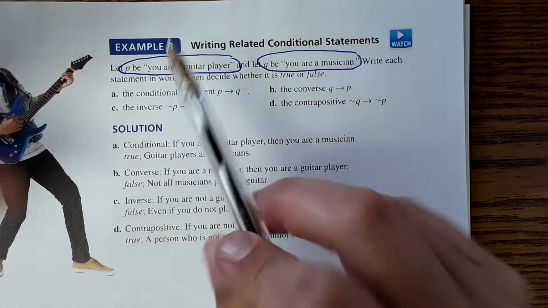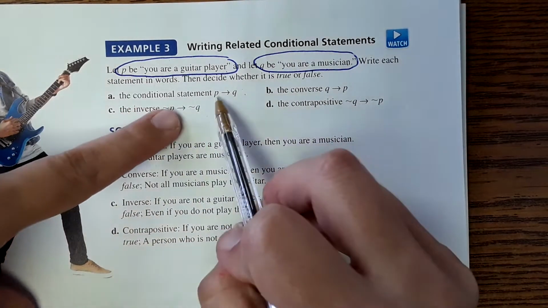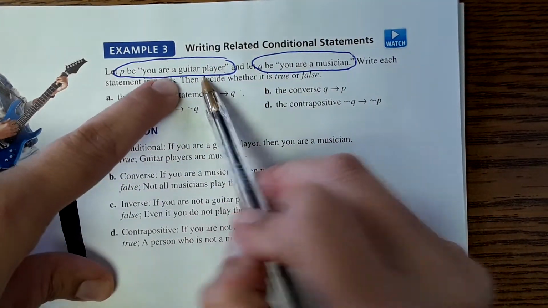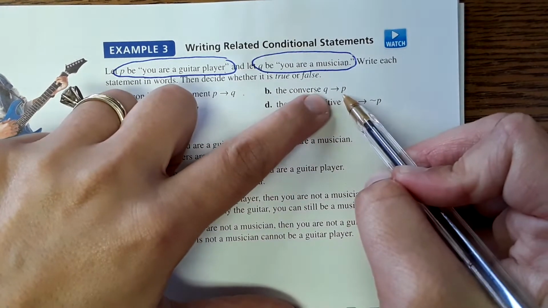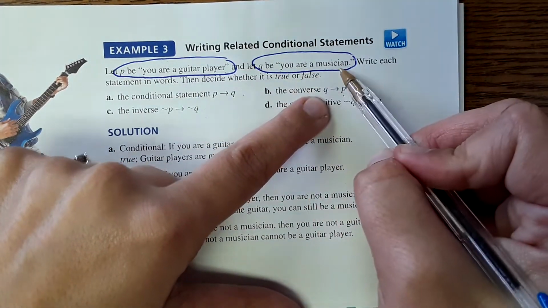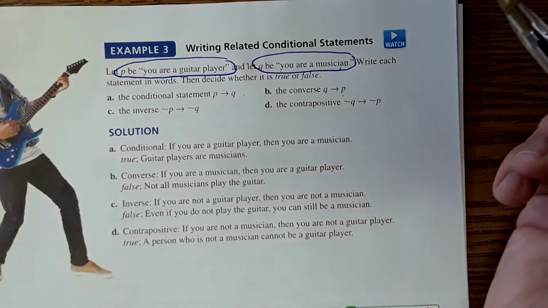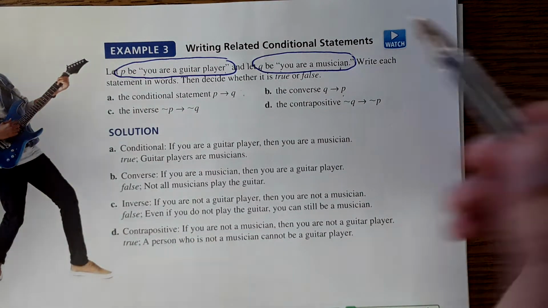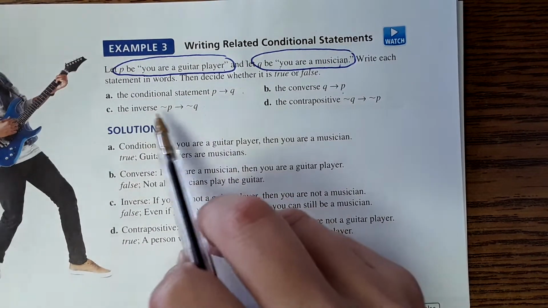So don't write this down, just kind of go through the concept. So conditional is P then Q. So if you're a guitar player, then you are a musician. The converse would be Q then P, so you switch it. If you're a musician, then you are a guitar player. Obviously, some of these statements aren't true, but it's the format or the process.